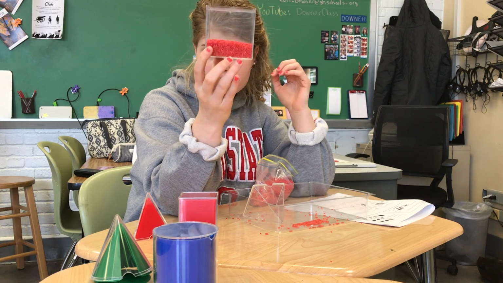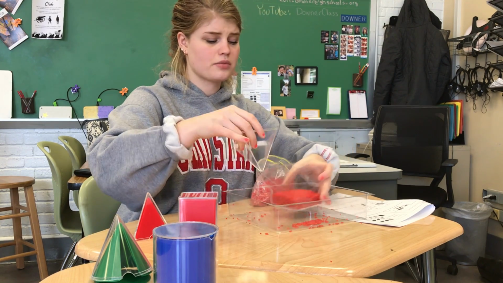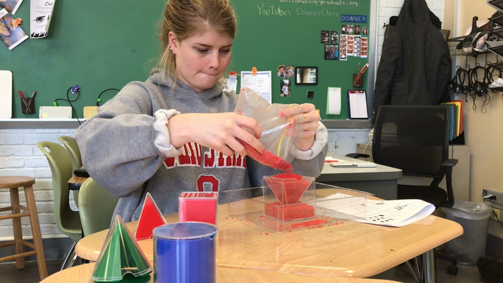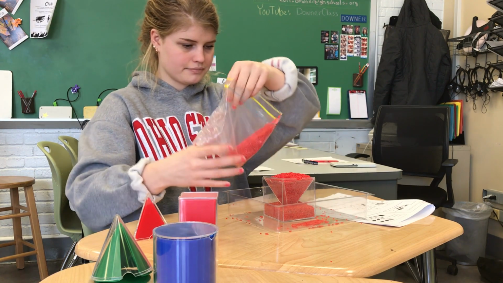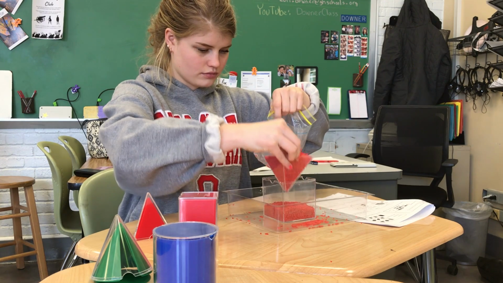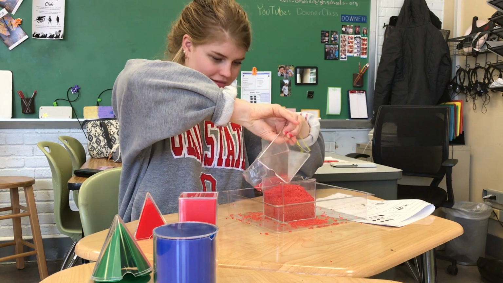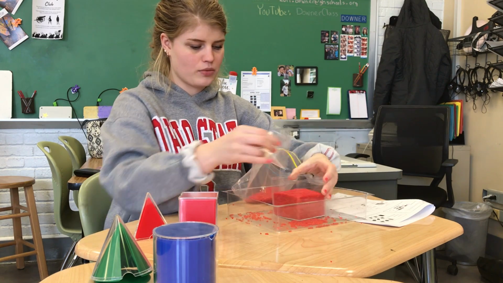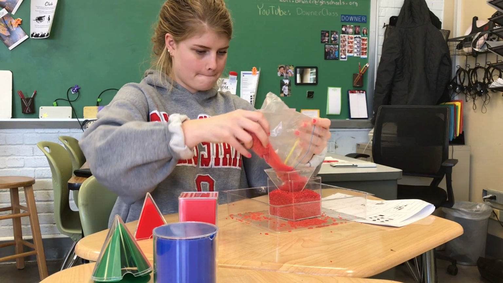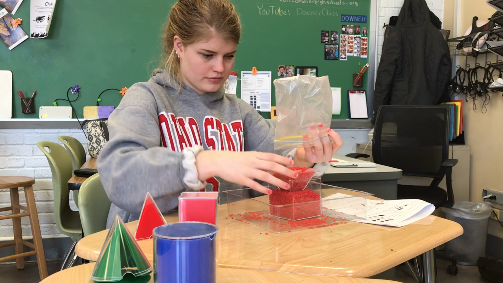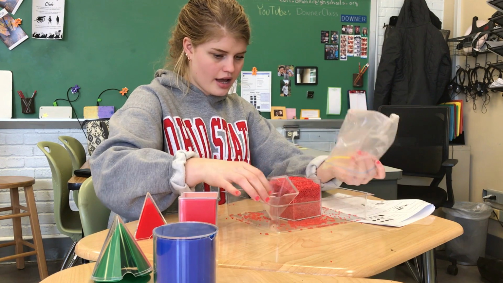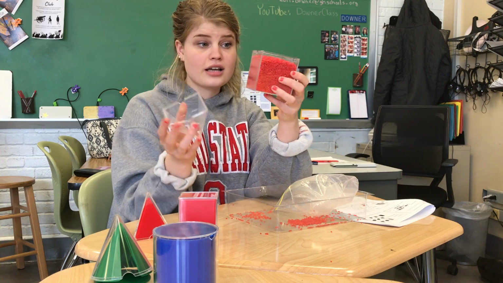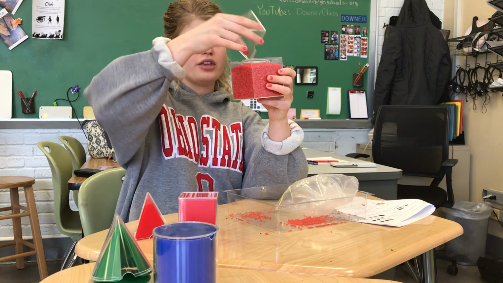Less than a half, maybe a third, maybe a fourth. Let's keep going. Fill it up again. Okay, so that's more than a half. Let's fill it up one more time. Yeah, so we filled up this pyramid 3 times to fill the volume of this cube.